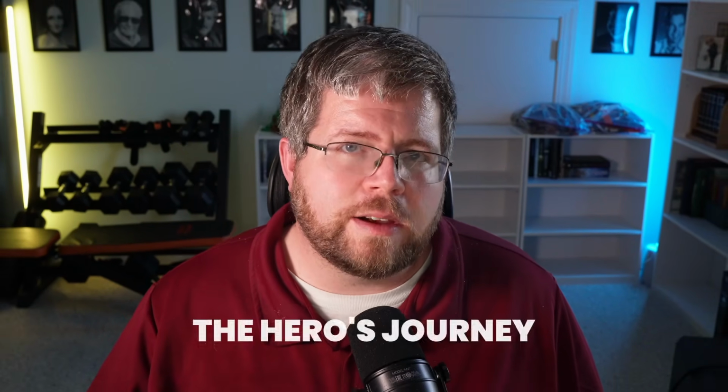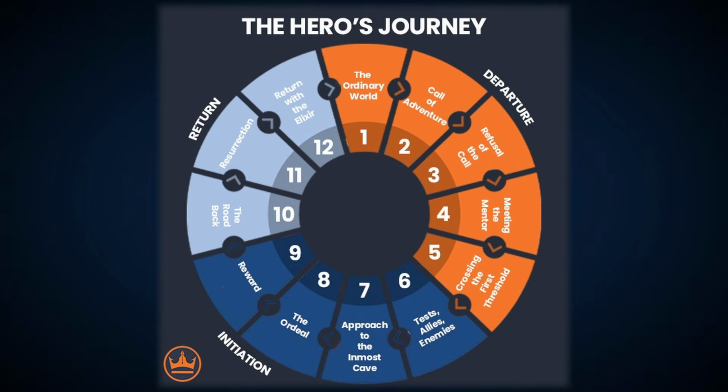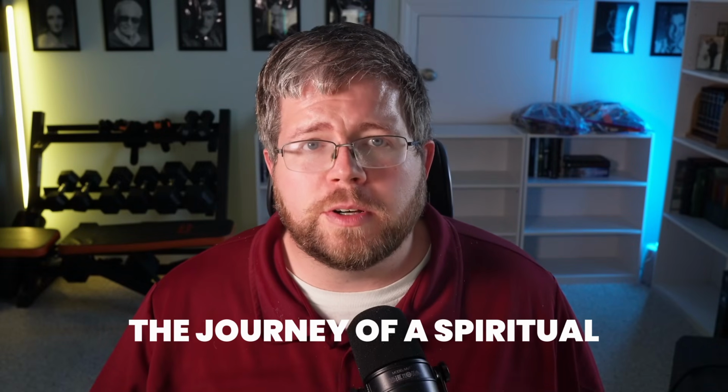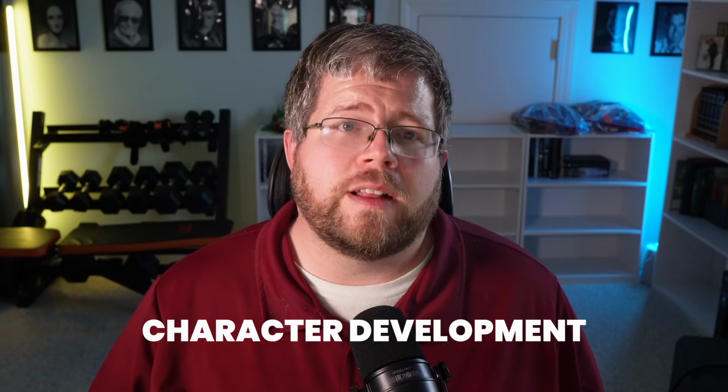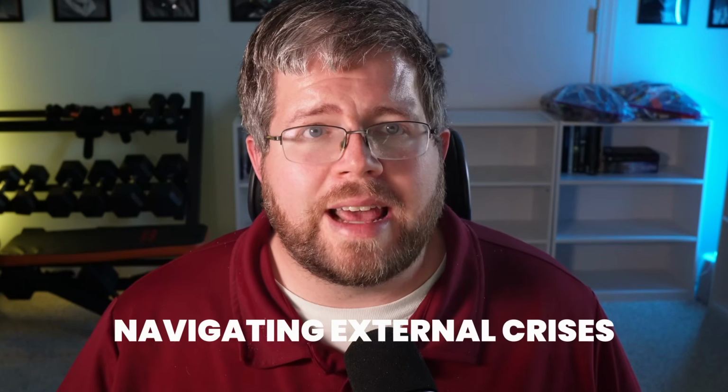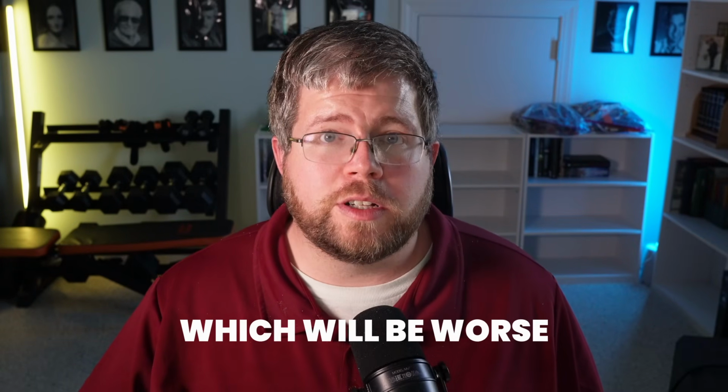Finally, consider the hero's journey. This mythic structure, popularized by Joseph Campbell, is a 12-stage map for a character's internal transformation. It's about the journey of a spiritual and psychological growth. The Fichtean curve, while allowing for character development, is primarily concerned with navigating external crises. The hero's journey is a detailed roadmap. The Fichtean curve is more like a general directive. Survive this, then survive the next thing, which will be worse.